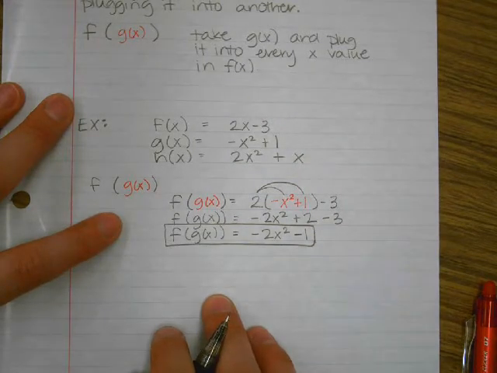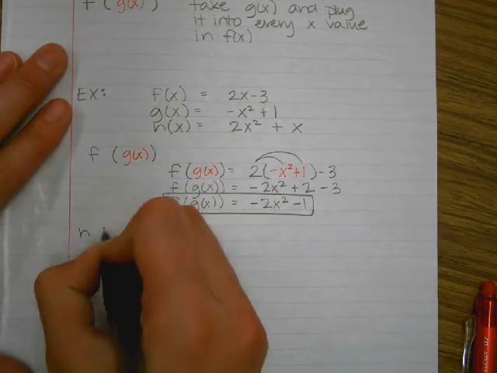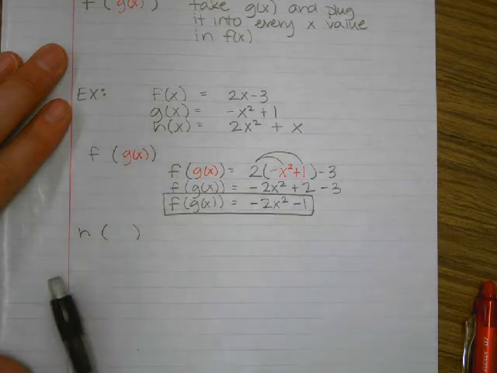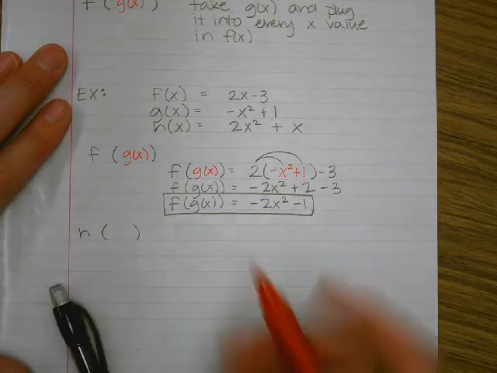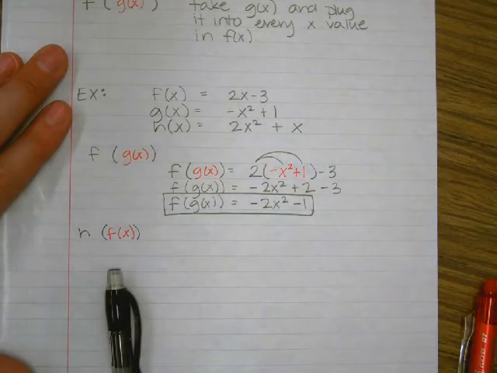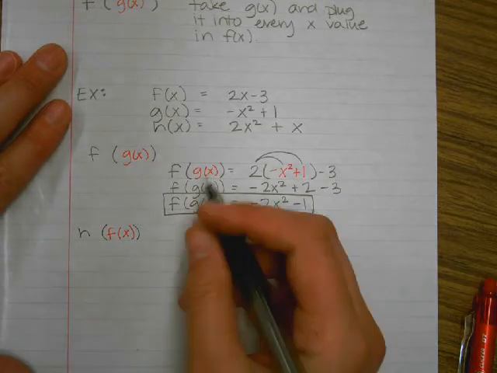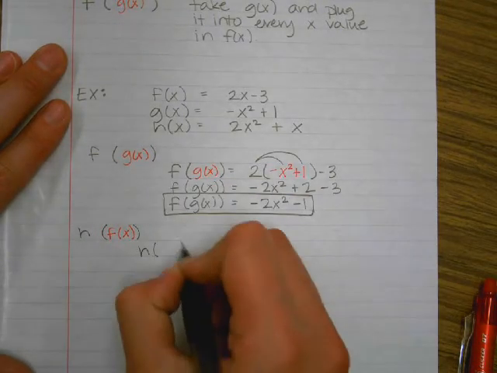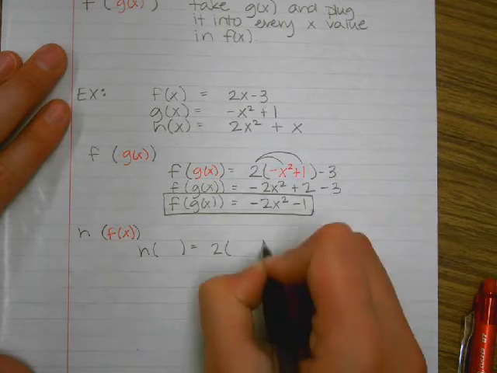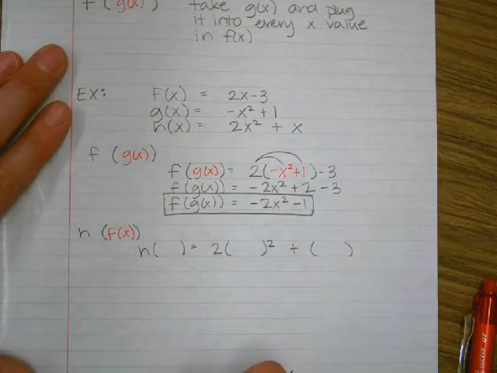Okay, let's go ahead and take h of x. We're going to let h of x be the outside function. And for the inside function, we're going to write f of x. So h of x is going to be the outside function. f of x is going to be the inside function. So what I'm going to do is start with the h, and I'm going to say h parentheses equals 2 parentheses squared plus parentheses. So anywhere I see the x, I'm just going to leave parentheses in its place.